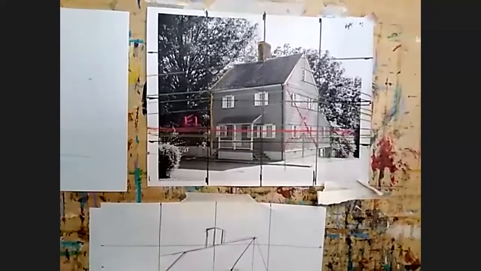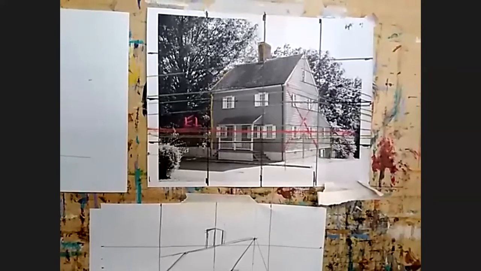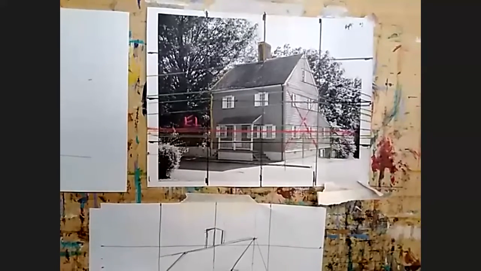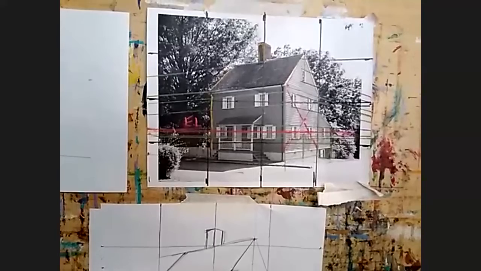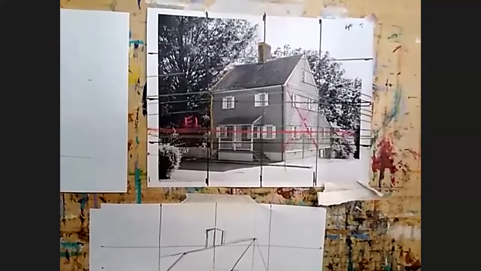Good, good, good. I know it's kind of tedious, but it's worth the effort, right? To try and figure out where things are. It's even worth screwing up this drawing. It's even worth coming to the end of class and saying, oh my God, I totally got that angle wrong. This exercise is absolutely worth doing that for.